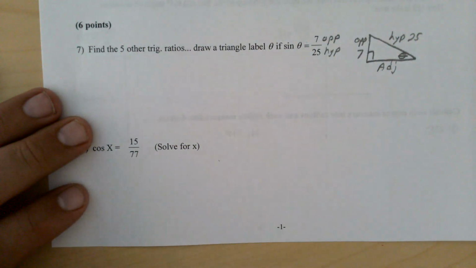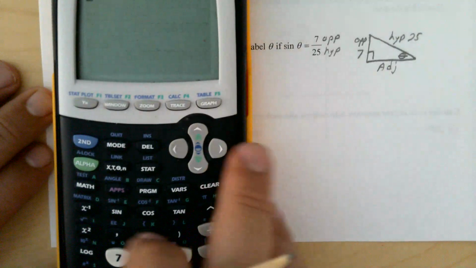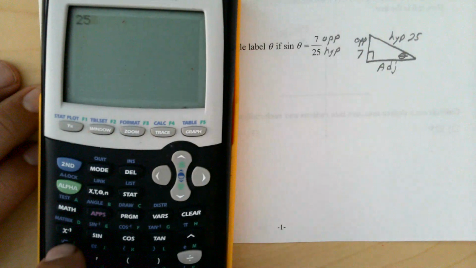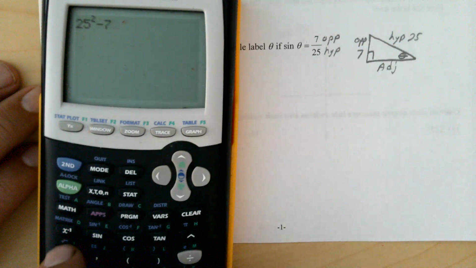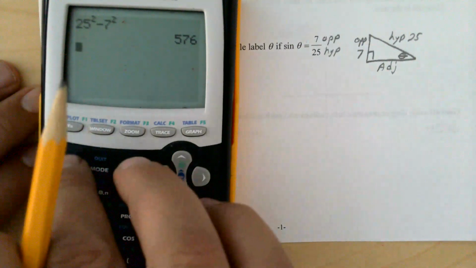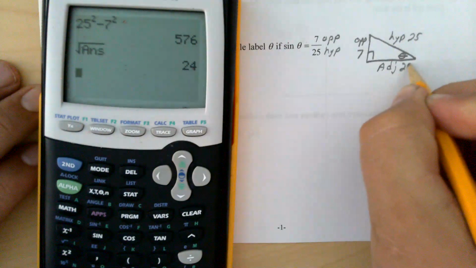So we use the Pythagorean theorem. So 25 is my largest side. So when I give you the hypotenuse, you're going to take your calculator, type that in first. So 25 squared, and then I'm going to subtract my leg. So minus 7 squared, and I hit enter. It's a 576. I'm going to take the square root of that, and it comes out to a nice 24. So I know the adjacent is 24.